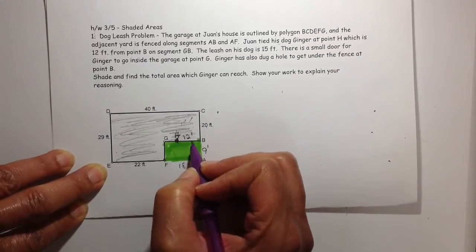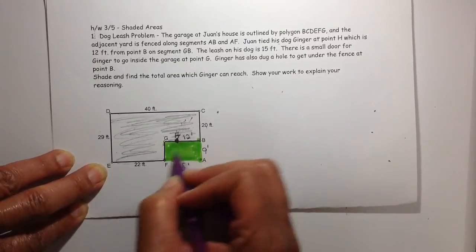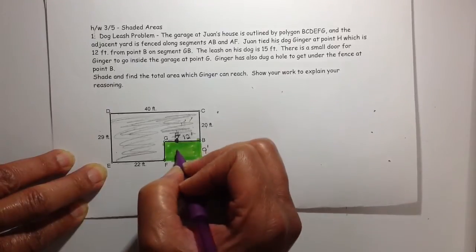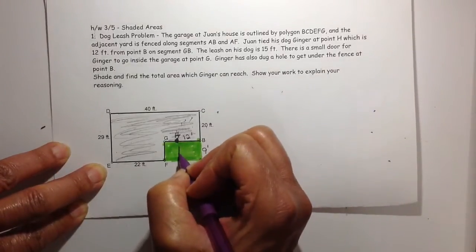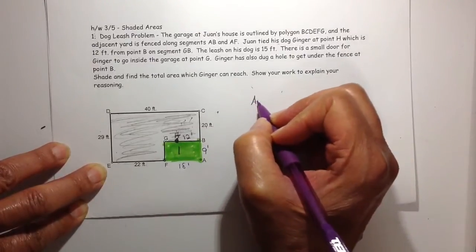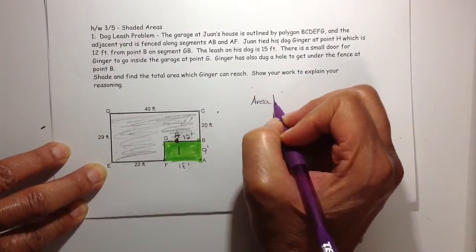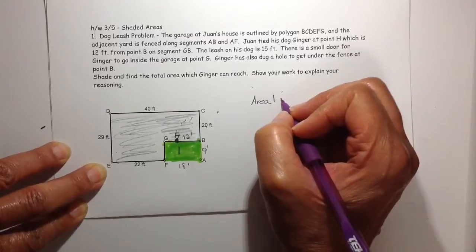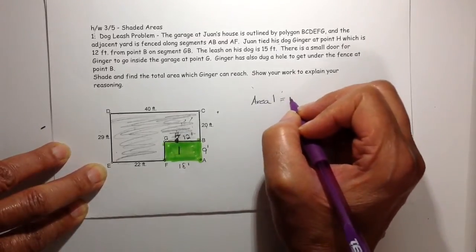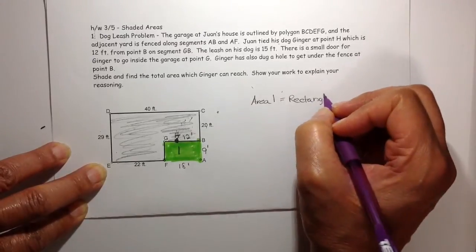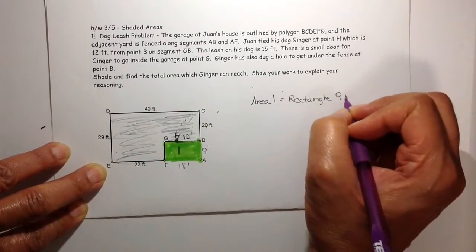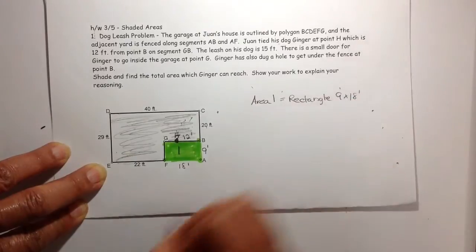So basically, we know the dog can run all through the fenced area. So one area that we're going to have to account for would be area 1, which is a rectangle. We've got a rectangular area that is 9 by 18 that we know the dog can cover.